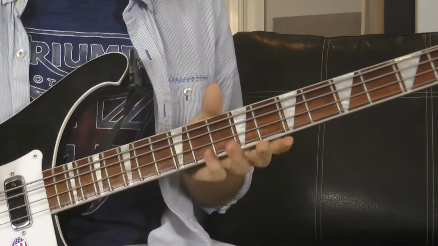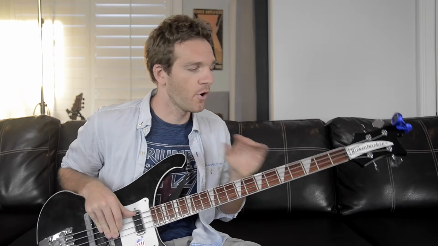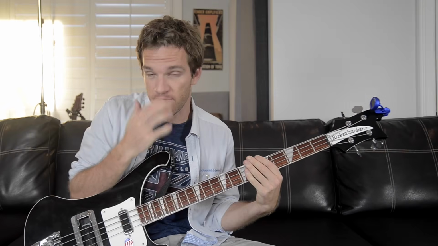So really, as long as you know the root note of the chord, you always have something that you can do on bass, just by getting to the root and adding the fifth. It doesn't even matter if it's major or minor, because major and minor chords have the same fifth. It's the third that separates them.